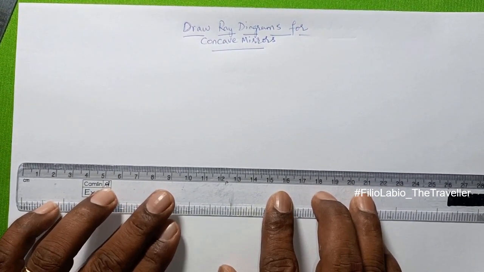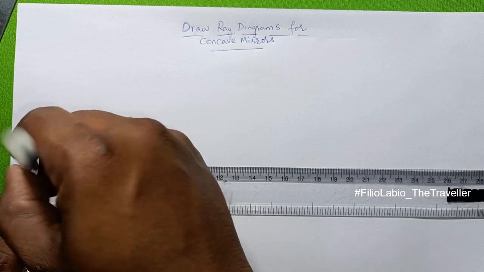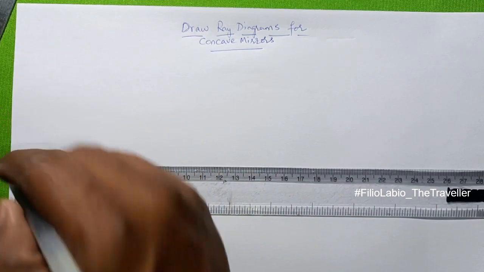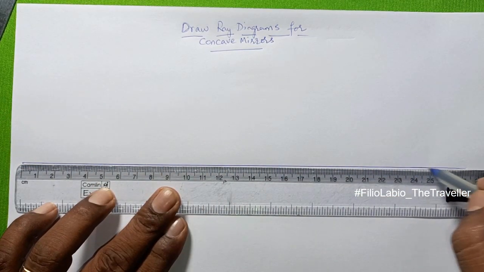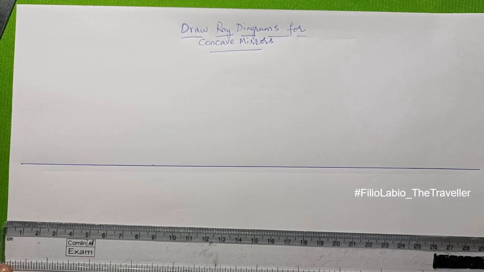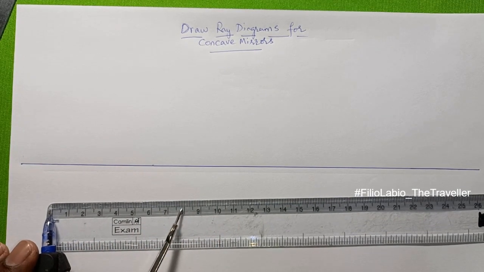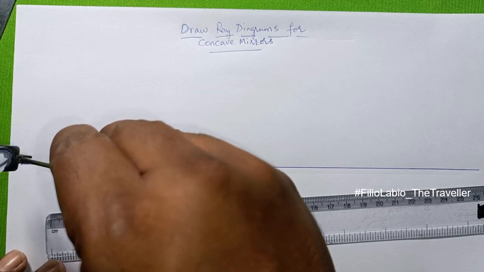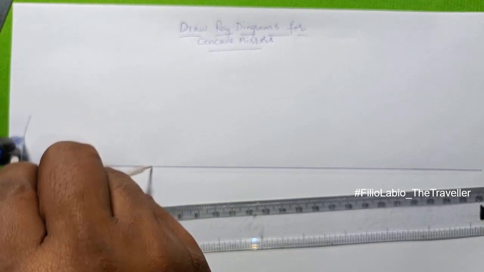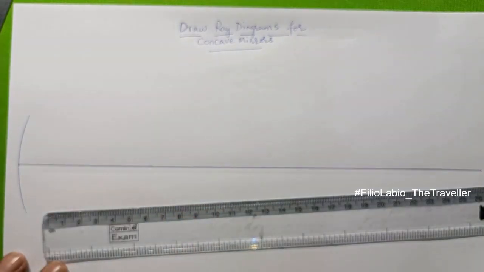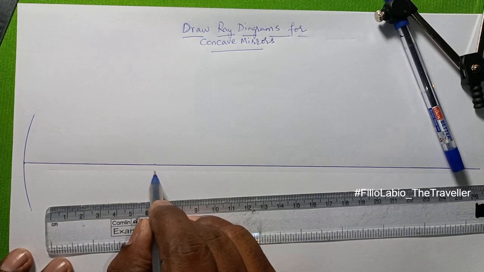At the middle of the paper, draw a straight line throughout. Now take the rounder, measure approximately 8 centimeters. By placing this on the 8 centimeter, draw a curve. Because this 8 centimeters is a radius, and this becomes the center of curvature.